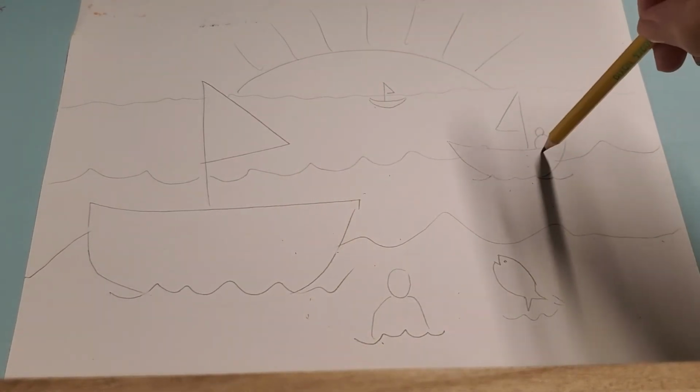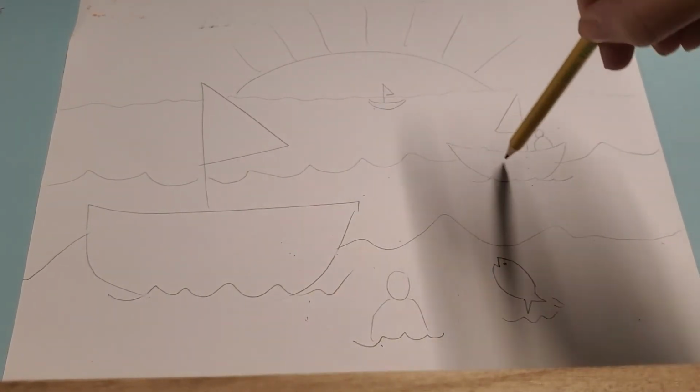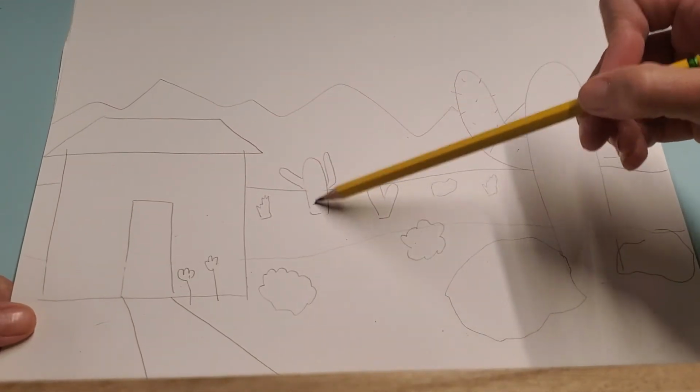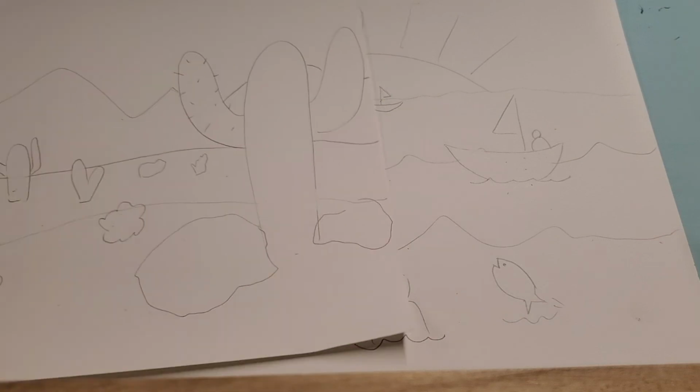Remember, big, medium, small. Foreground, middle ground, background. Whatever you do, things that are big, medium, and small. Okay? Have fun.